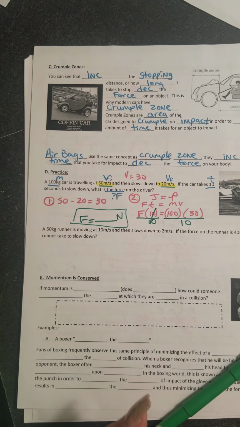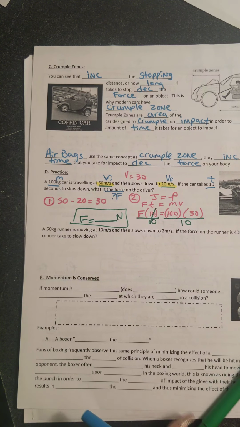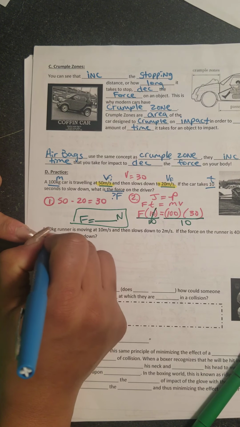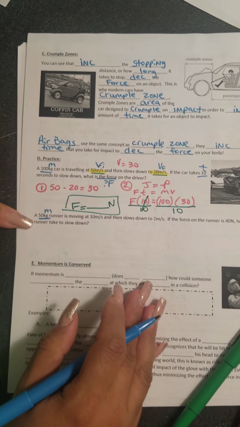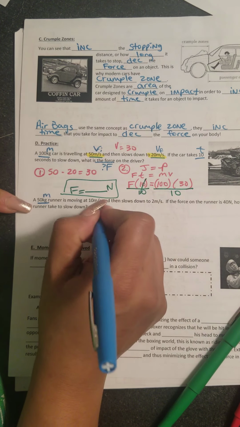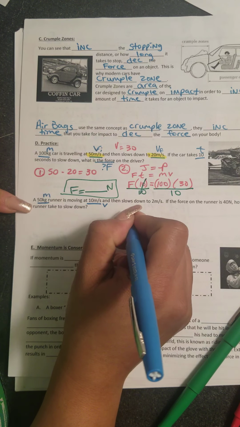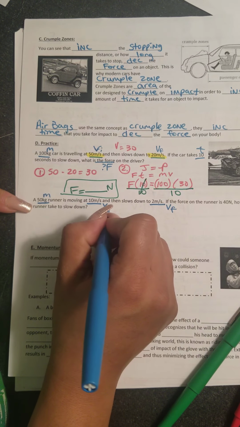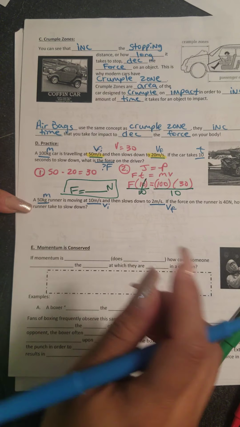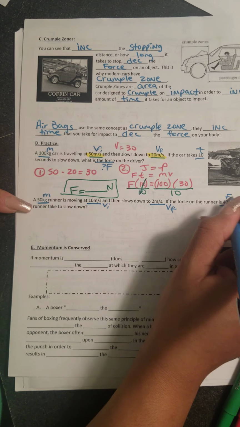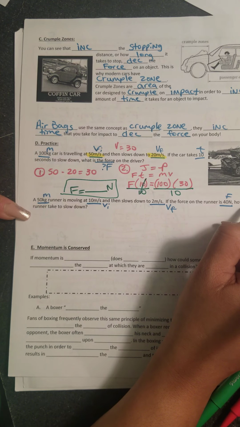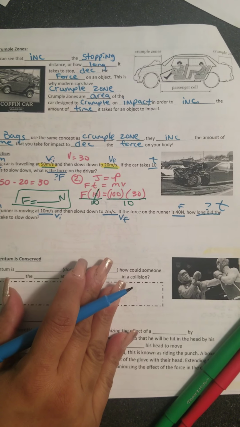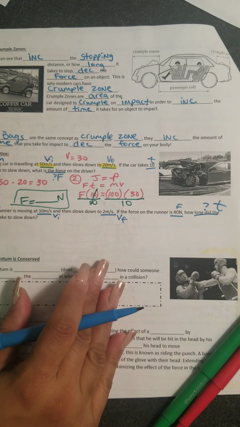Again, I know you can plug this in and come up with it on your own. It says here, though, that a 50 kilogram runner, so that's the mass, it's not in pounds, so that's a good number, is moving at a velocity of 10 meters per second, then slows down to 2. So this is my final velocity, that's my initial velocity. Now, if the force on the runner is 40 newtons, how long did the runner take to slow down? Question mark T.